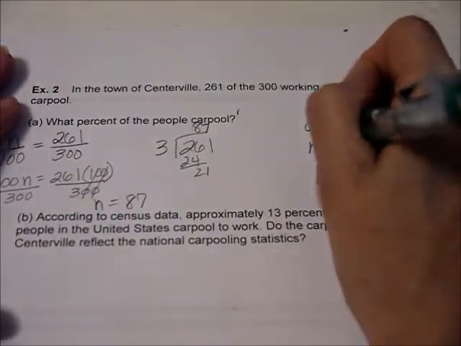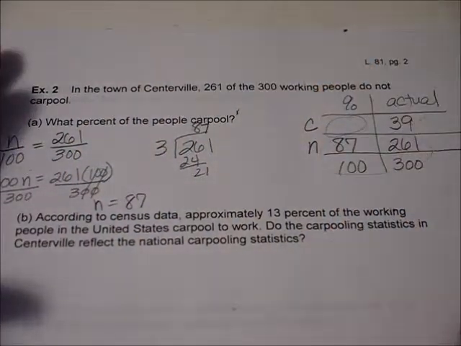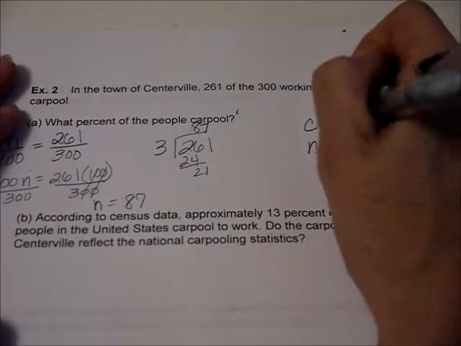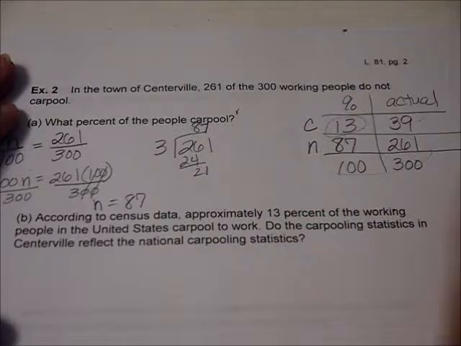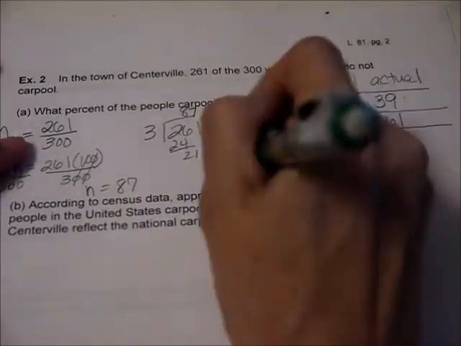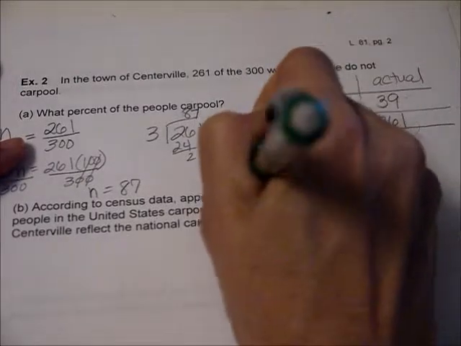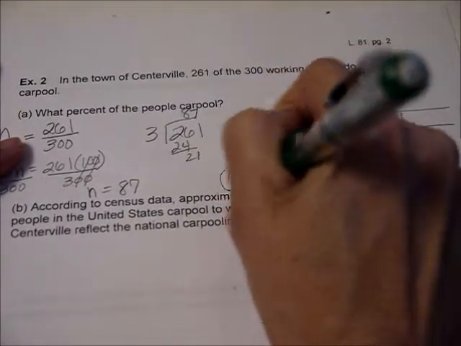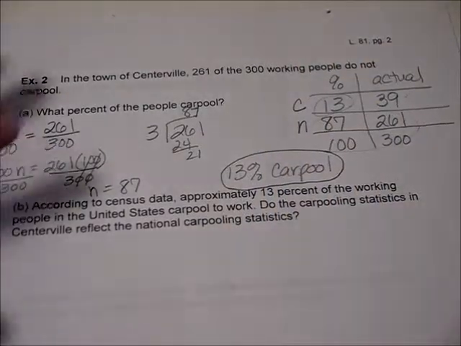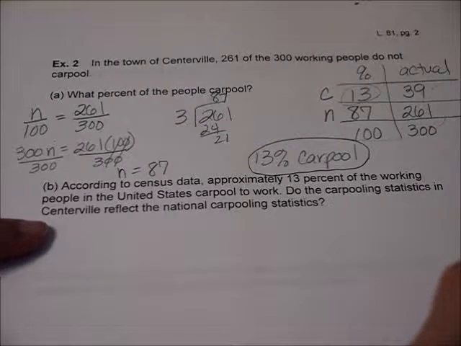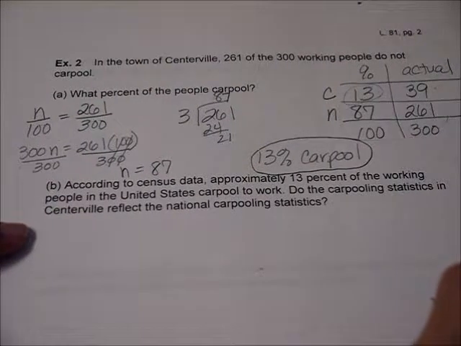So 87% do not carpool, but that leaves 13%, because 100 minus 87 is 13. So what percent of the people carpool? We'd say 13% carpool. Okay, there's a part B to this. According to the census data, approximately 13% of the working people in the United States carpool to work.